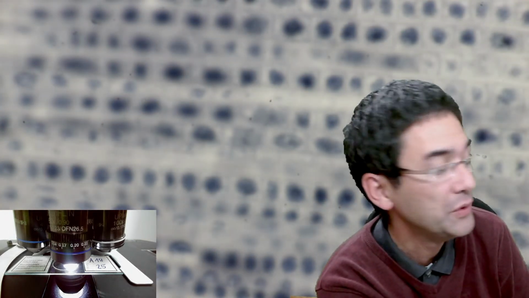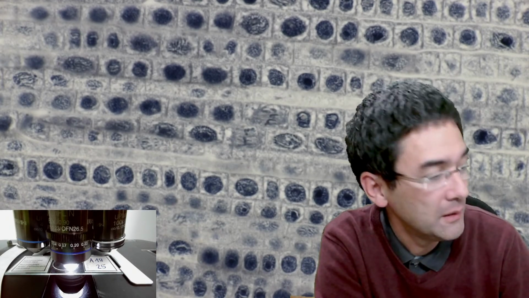What about putting in the condenser to concentrate the light a little bit? Totally forgot about this. Oops, I lost the focus. Yes, much better. And this is now 60 times.